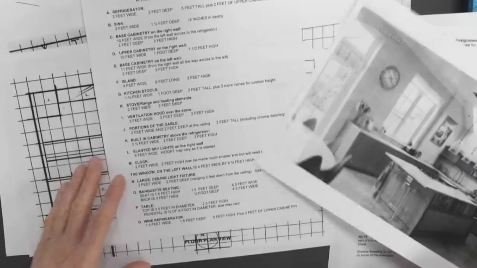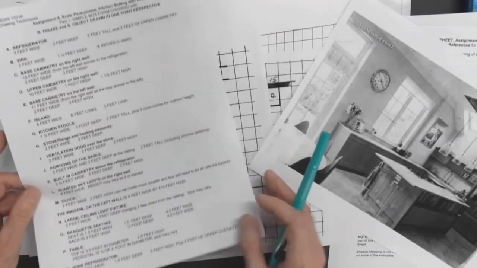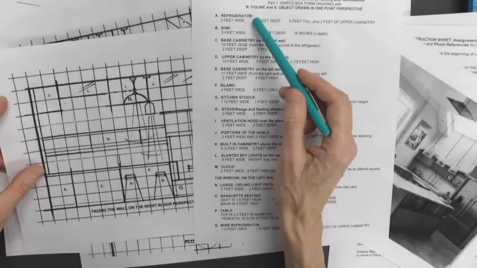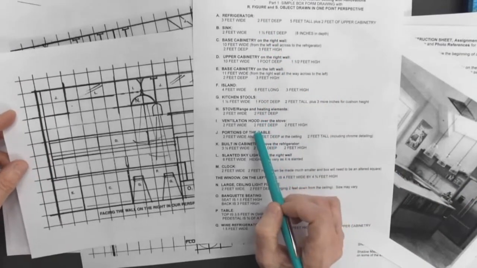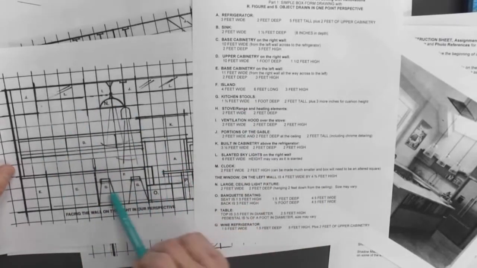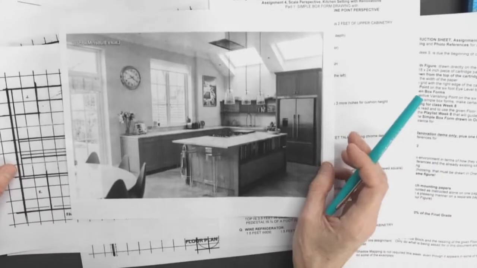So I'm encouraging you to, once again, use your imagination and go through this until you're familiar, and especially watch that video to help you become familiar with all of these elements and how they fit.